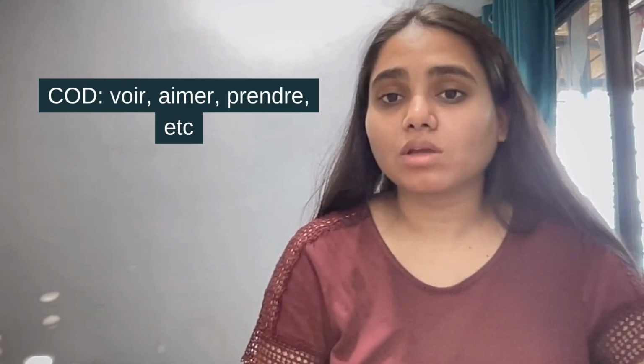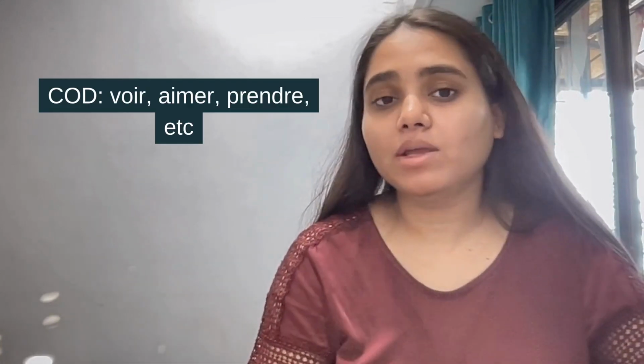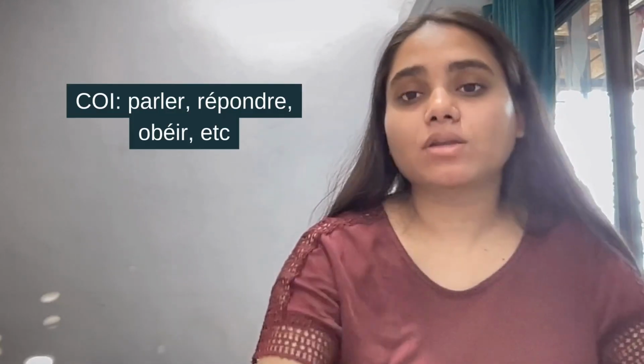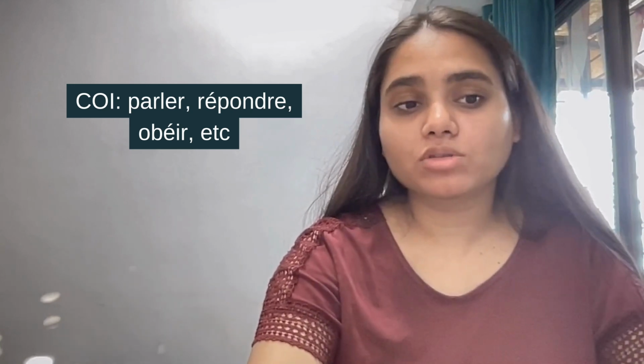Now, what is the difference between COD and COI? We have to determine whether to use COD or COI. It depends on the verbs, the question they answer, and the placement in a sentence. Common direct transitive verbs which use the COD are voir, aimer, and prendre, while the indirect transitive verbs which take the COI are parler, répondre, obéir.